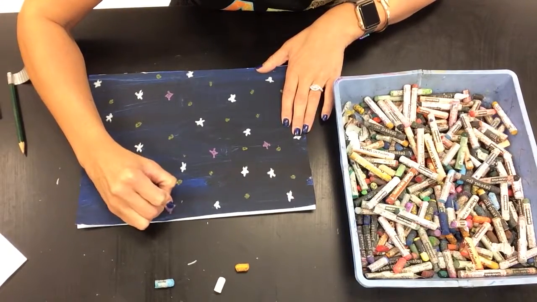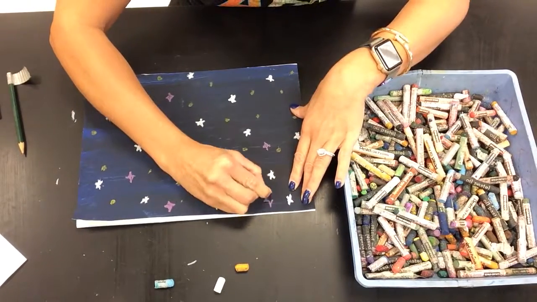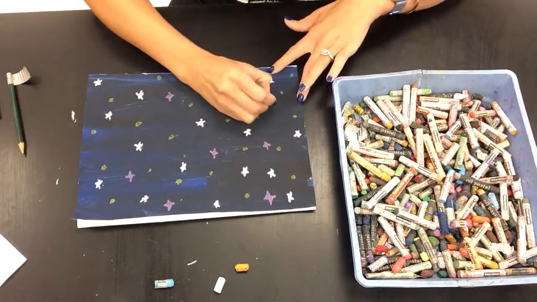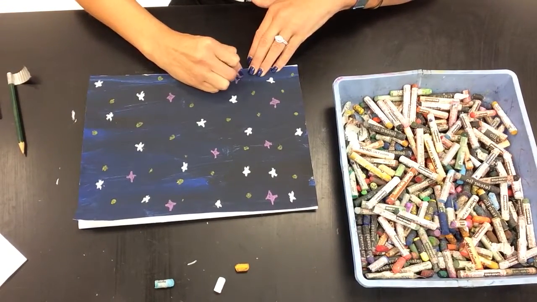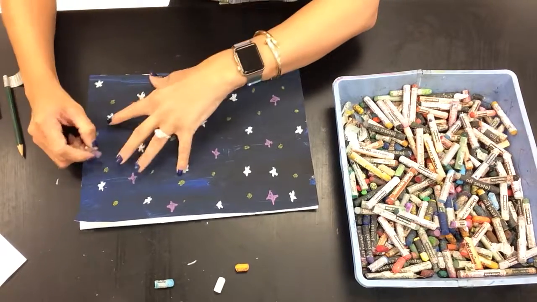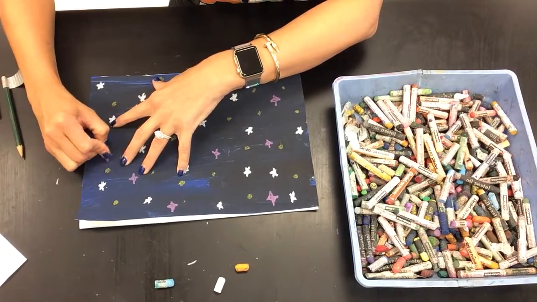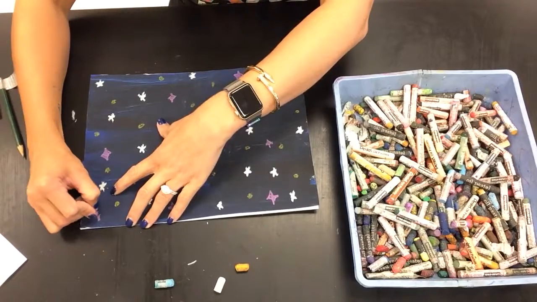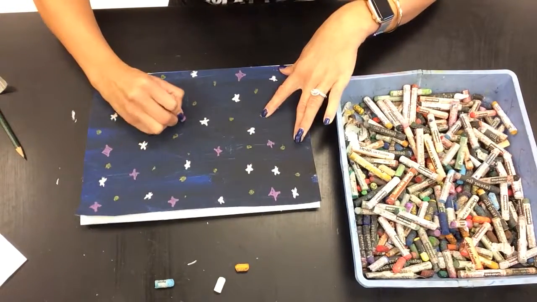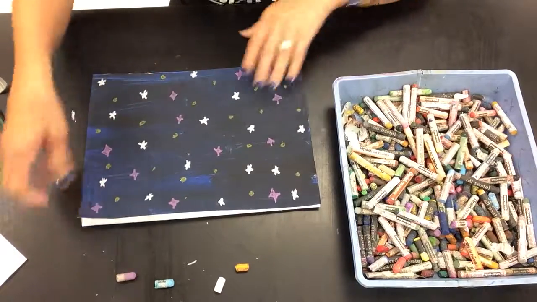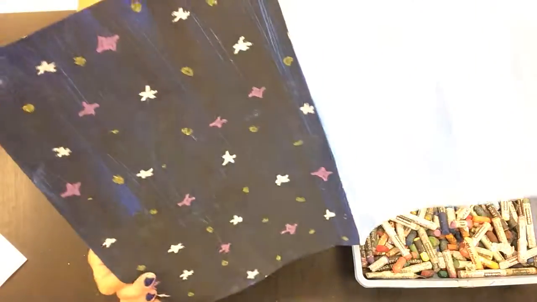All right, and then once you are done with your night sky, you are officially ready to move on to the next step. You've added oil pastel for the day and the night sky, ready to keep moving on with your surrealist dove portrait project. Okay, so here's my night sky, here's my day sky, okay?